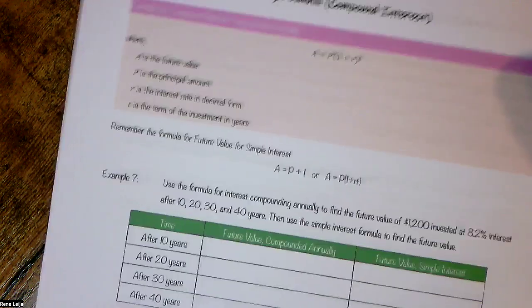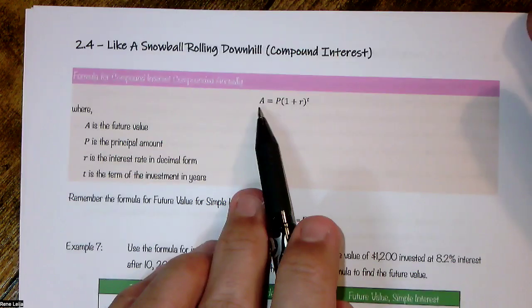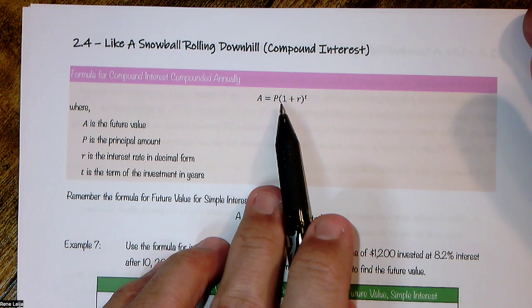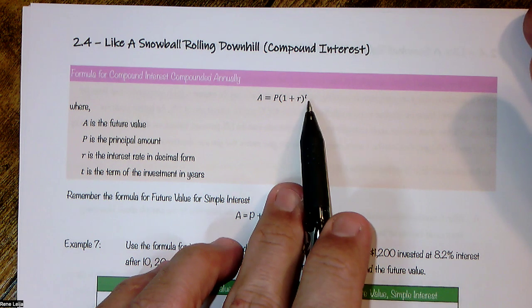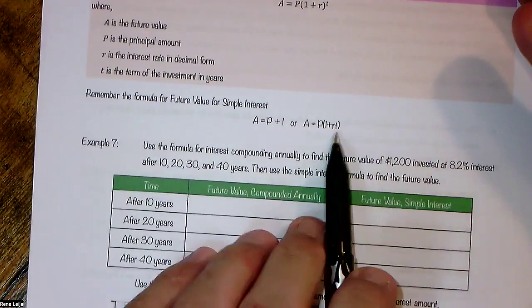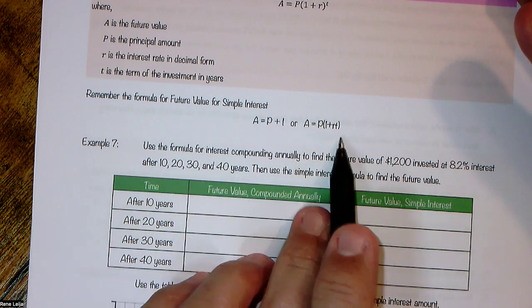So now that brings us to our compounding interest formula. So compounding interest is going to be this one: A equals future value equals your principal times 1 plus the rate raised to the t power, where t is the number of years that you're going to invest your money. Okay? And I'm putting this here just to remind you of what the future value for simple interest looks like.